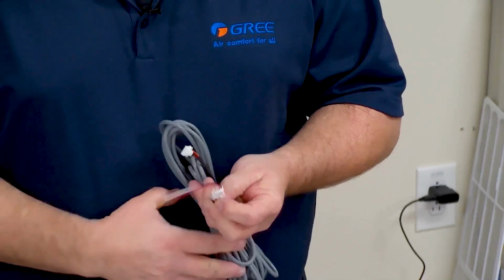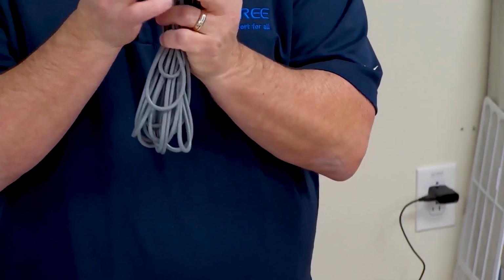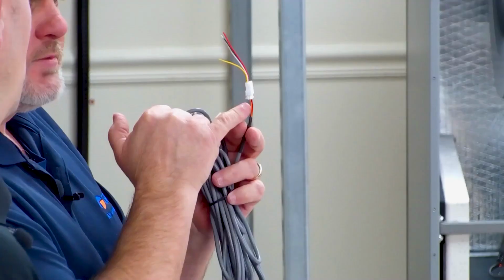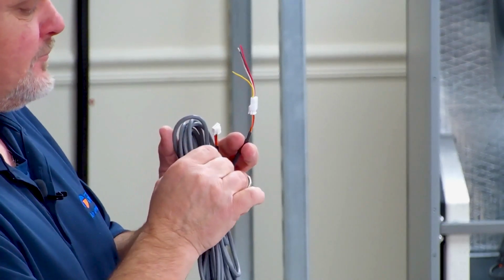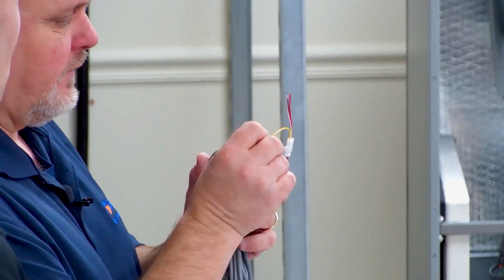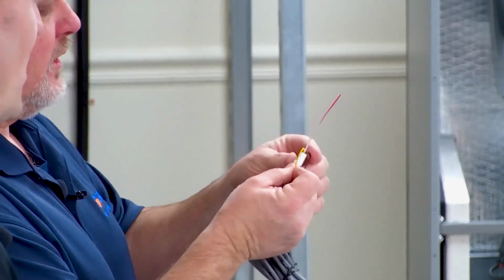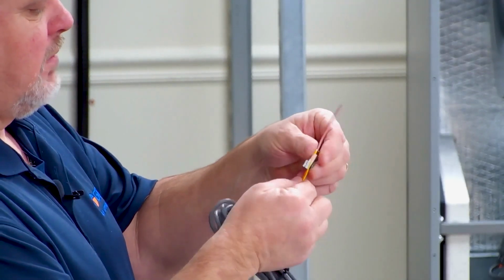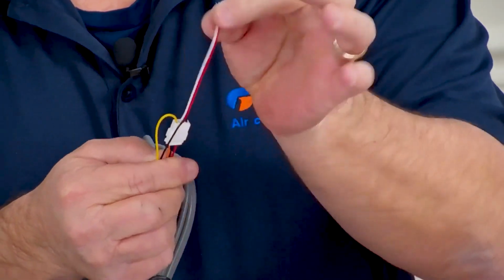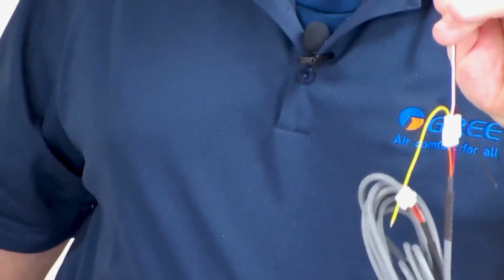Red and black on GREE's plug, red and black of this plug is D1 and D2. Brown and orange is power supply. So the 2 center ones is what we want to use. 2 center ones. So if I put this little adapter on here, again, it's not color matched. The 2 center wires is all you want to use. I went from red to black to red and white. Then I can take that red and white wire and hook it to D1 and D2 anywhere in the system.